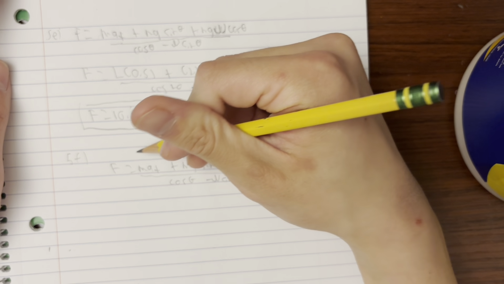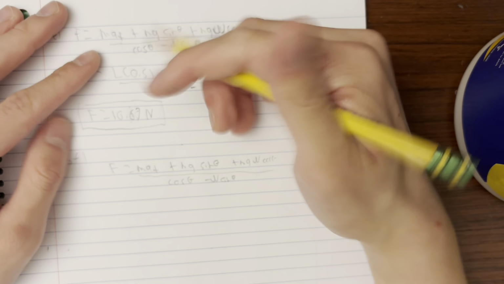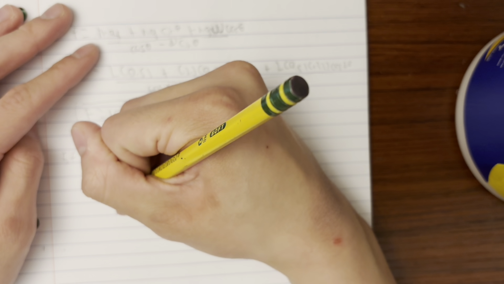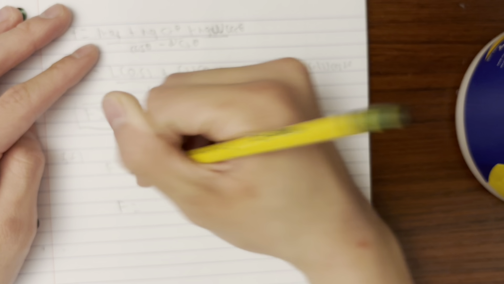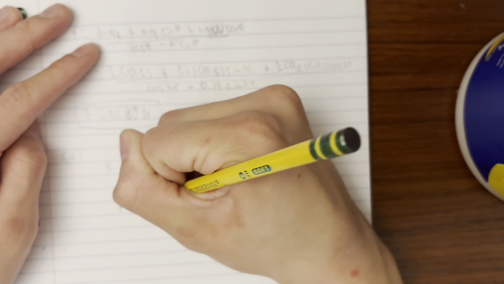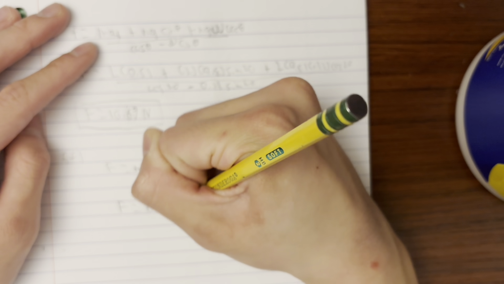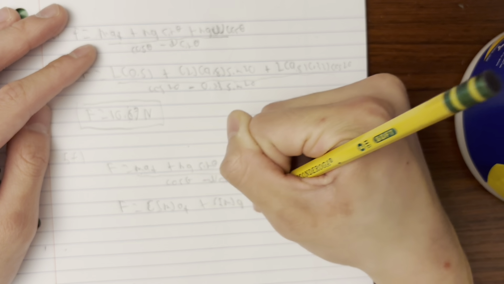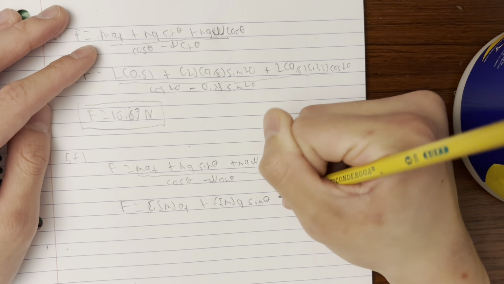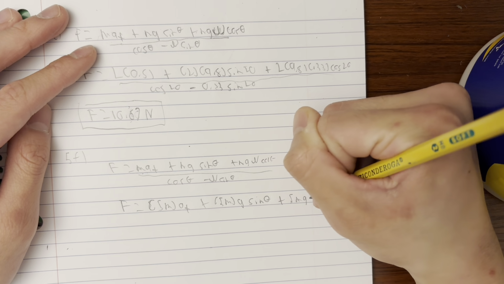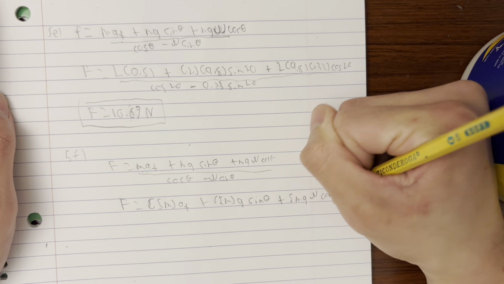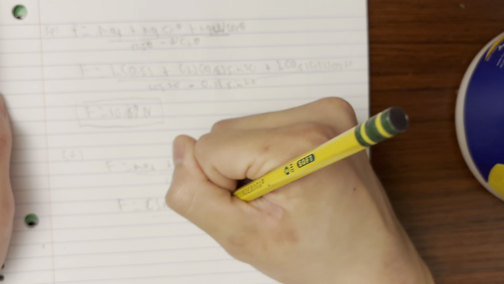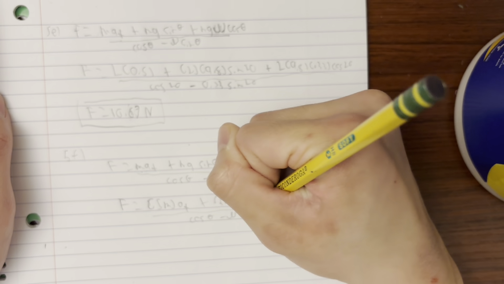Now, since we're combining these 2 blocks together, this m, instead of being just m, we're going to replace with 5m, because 4 plus 1 is 5. So instead of m, we have 5m multiplied by ax plus 5m times g sine of theta plus 5m g mu cosine theta, and then it's all over cosine theta minus mu sine theta.